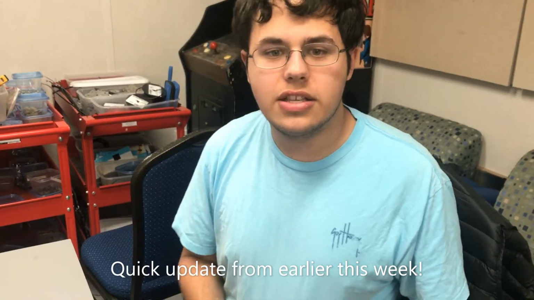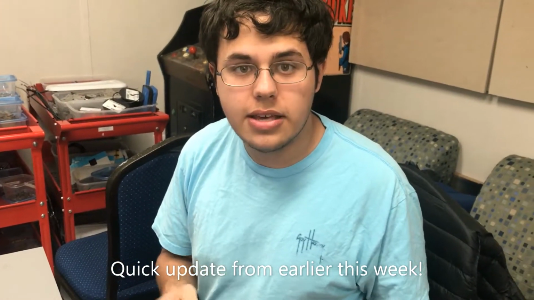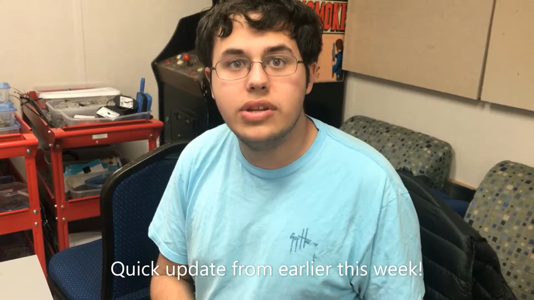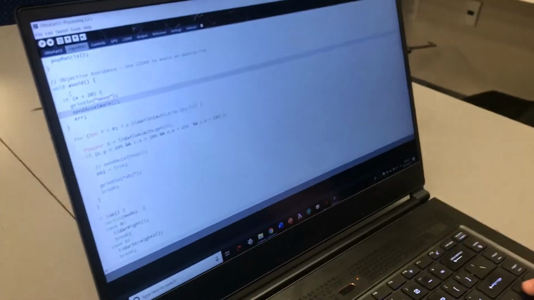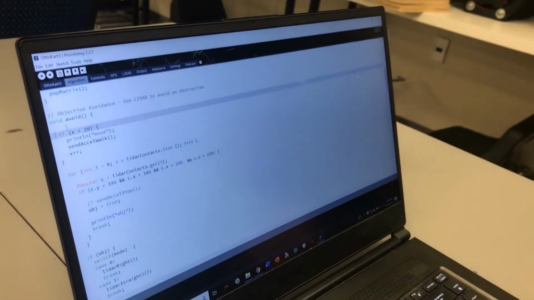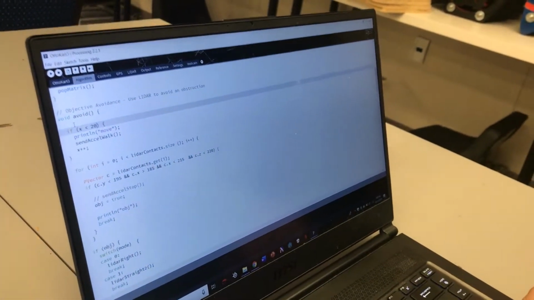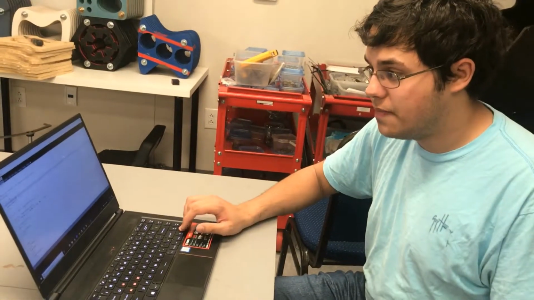Okay, so this week we finished up the LiDAR function, including the second step where it had to go around objects. And I have the updated code right here. For some reason, our code didn't like to send Excel walk, so we had to send it about 20 times before it worked, but it still worked. It's a kind of weird glitch.